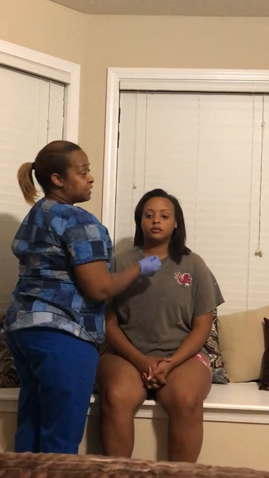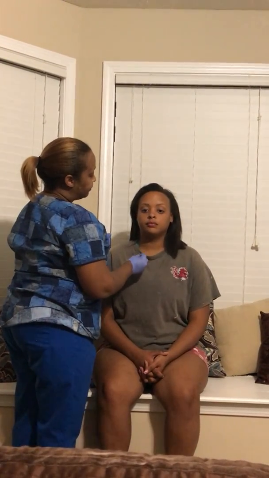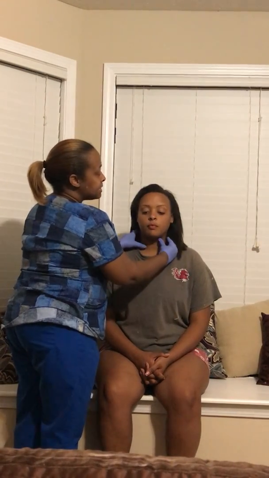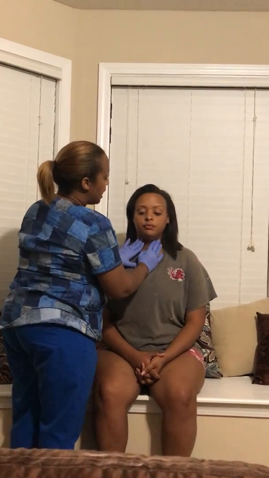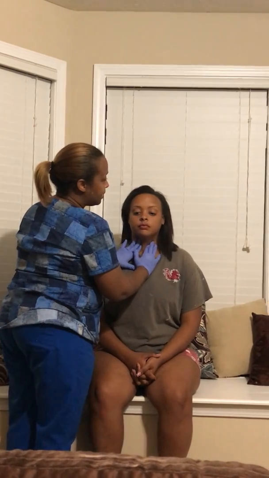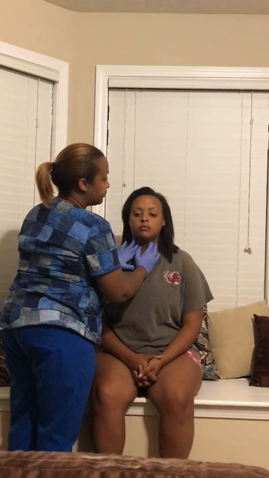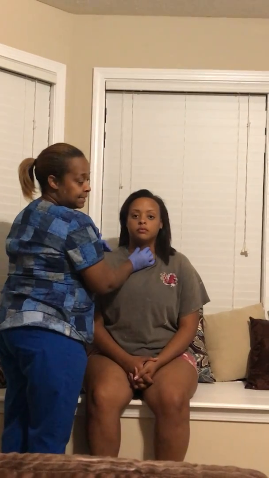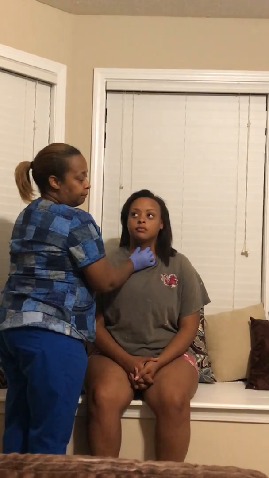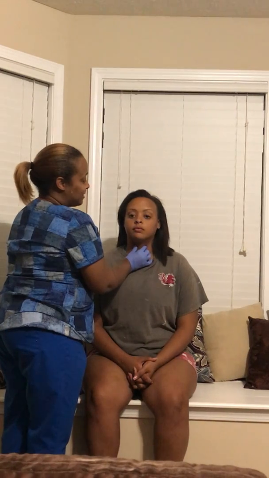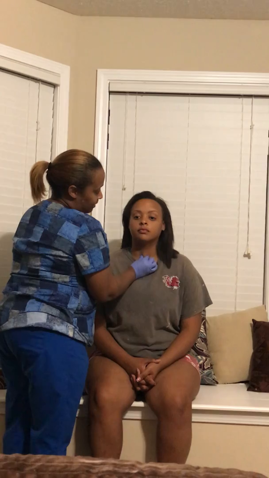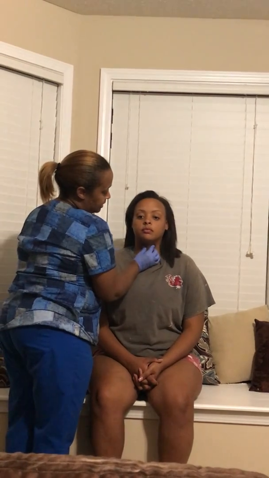Cranial nerve 10. See if she can swallow or speak without being hoarse. Swallow for me. Okay, and as I'm checking this, since I'm here, I can check her thyroid at the same time in her neck. And I'll also check to see if the trachea is midline, or see if it's deviated.